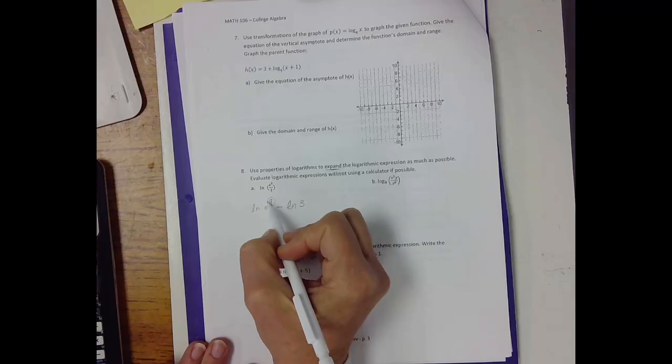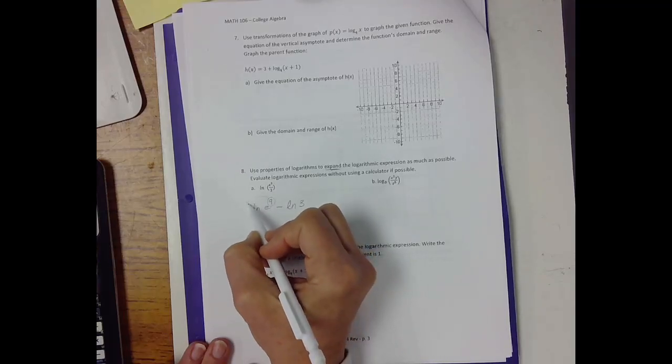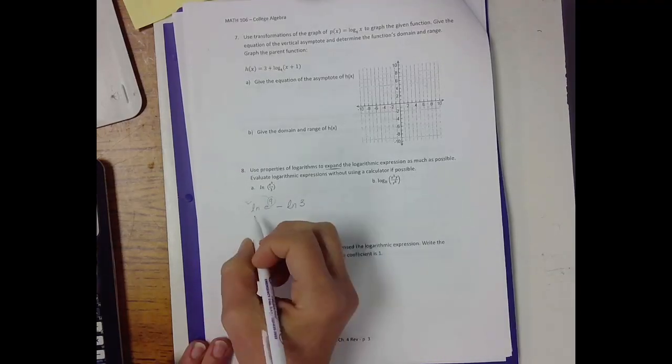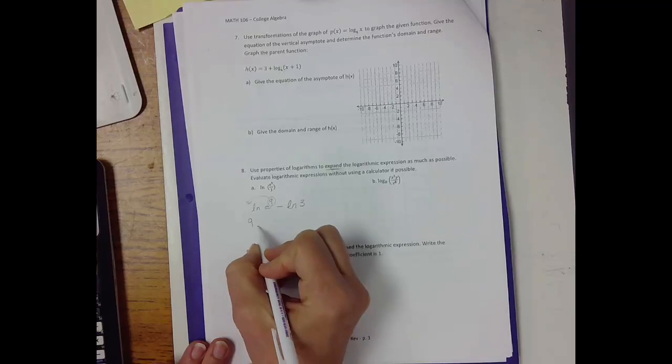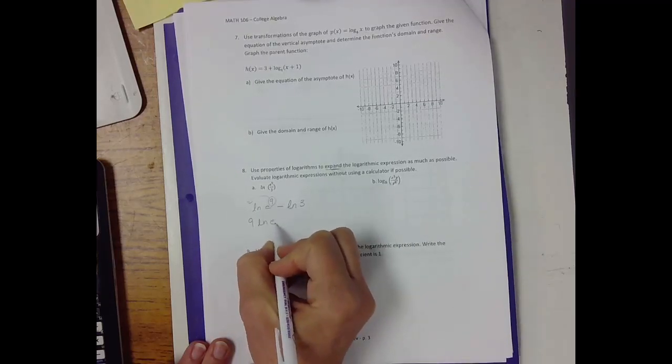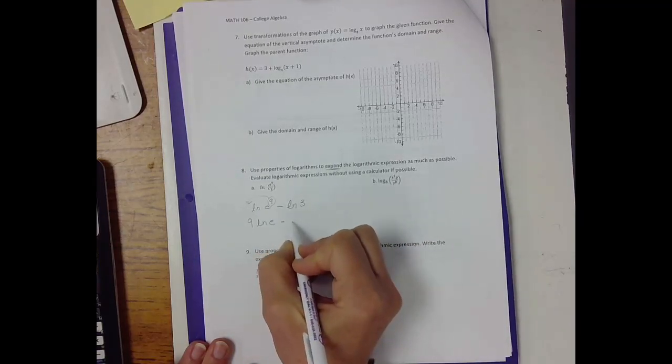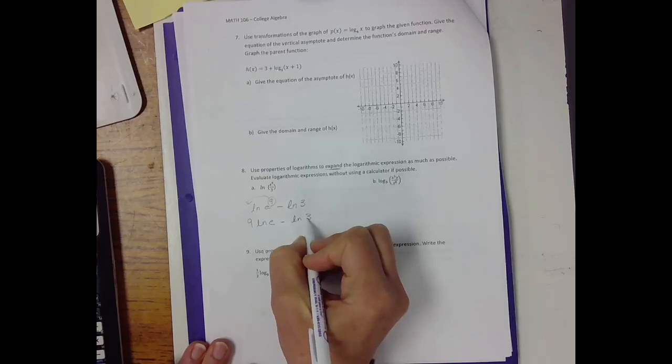Then I'm going to go ahead and start simplifying. So I can move the 9. Any power can go right out in front. Okay, so this one is going to be 9 ln of e. And then I'm going to go minus the ln of 3.